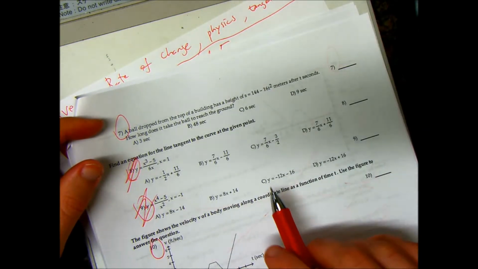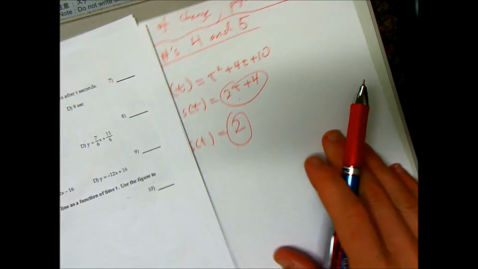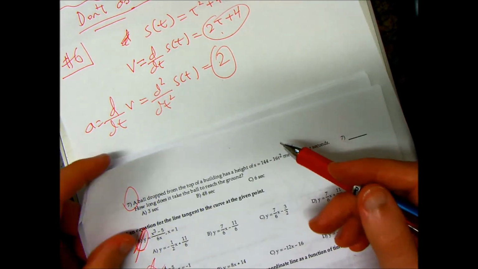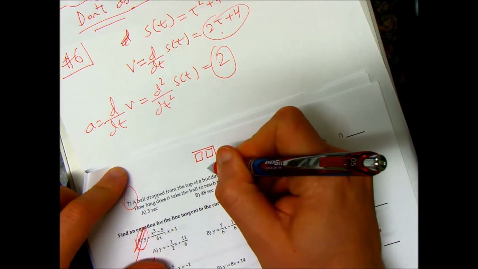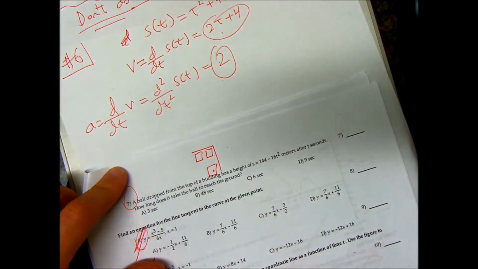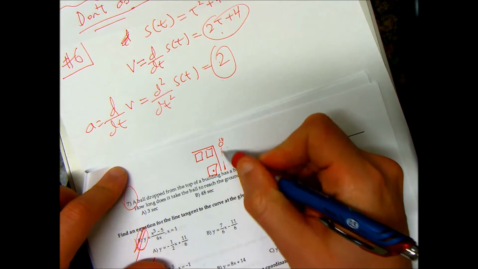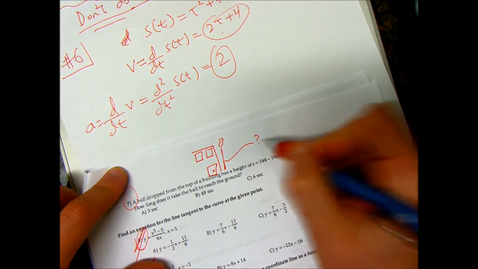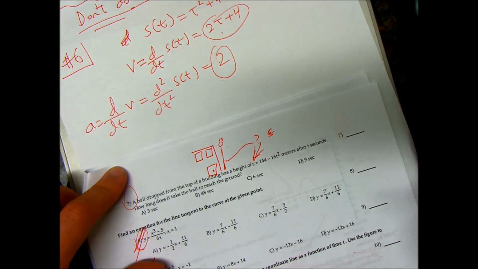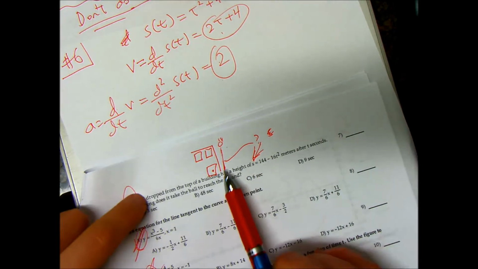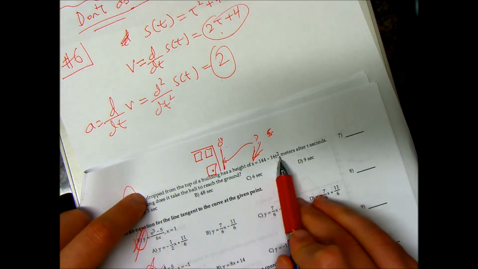A ball is dropped from the top of a building and has a height of this many meters after t seconds. How long does it take the ball to reach the ground? So in class I said that you have a building and you drop a ball, and this is the path of the ball, right? So I want to know, how long does it take to get there? Thankfully I have this equation right here to tell me that. Or when will it get to this height right here? That's what tells me that.